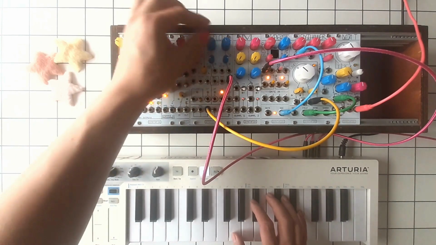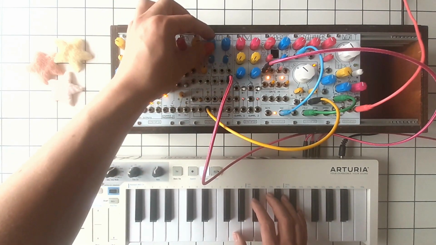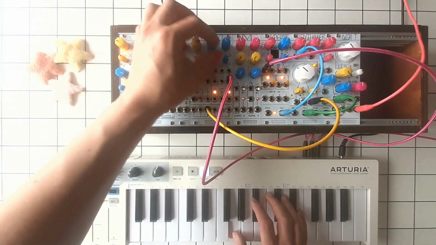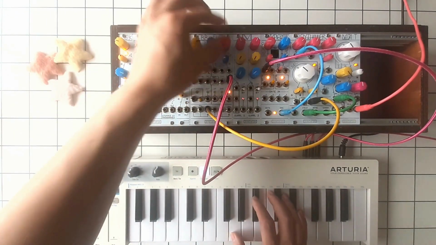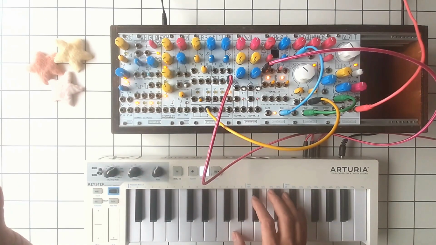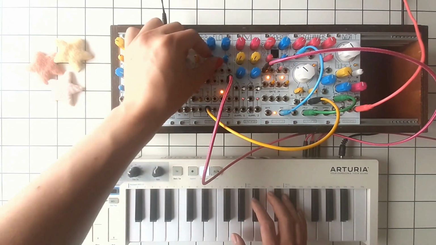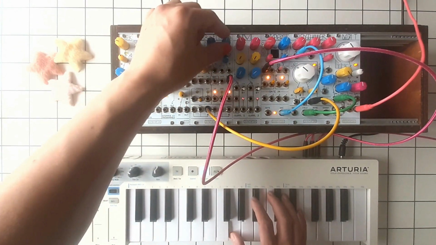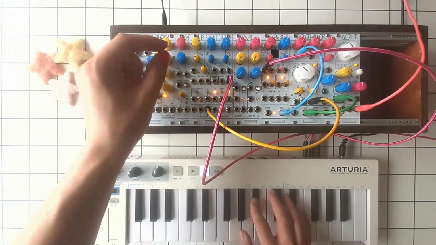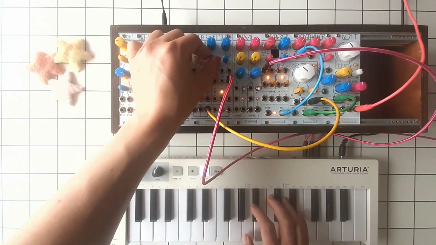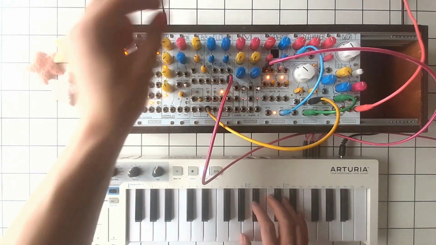Turning the attenuverters counterclockwise yields logarithmic response. The slope will rise more suddenly and feel more like a smoothed-out gate. Turning the attenuverter clockwise turns the slope more exponential, usually associated with snappy, percussive sounds. The linear response at noon is a nice middle ground too.